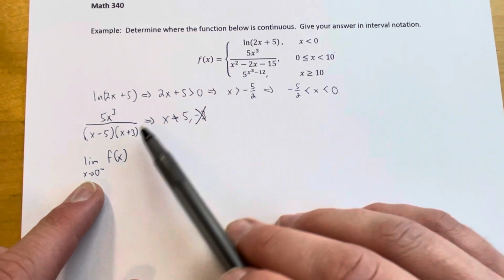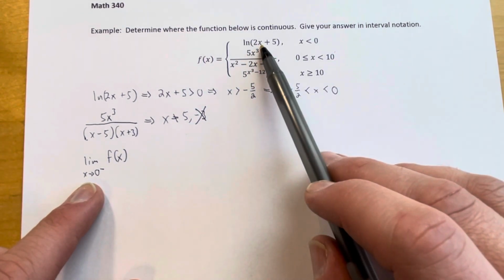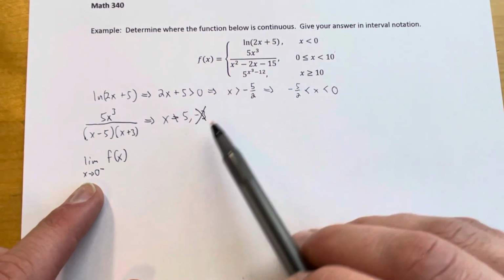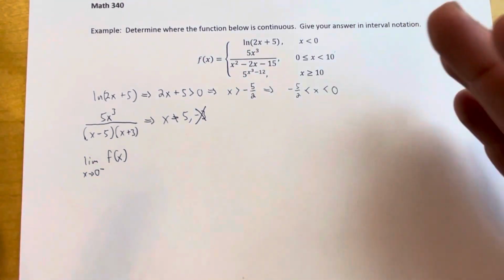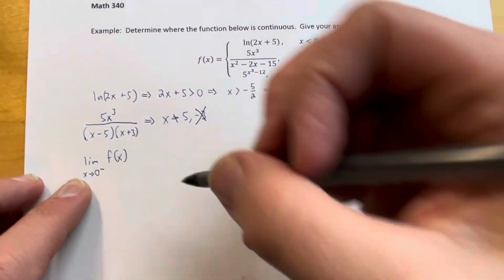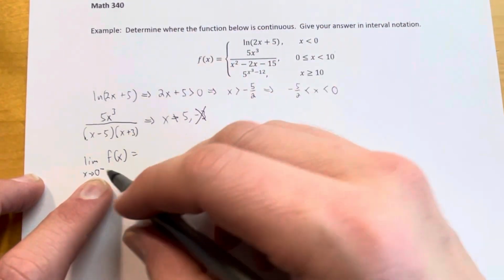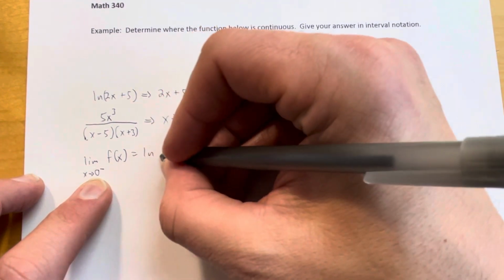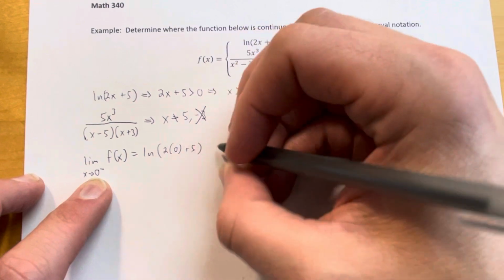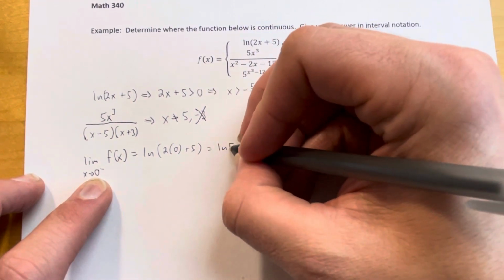And because 0 is in the domain of this function, notice if I were to plug 0 into this, I would get natural log of 5. We know with logarithms that we can use the direct substitution property to evaluate limits. So that means I can actually plug that 0 directly in to the natural log of 2 times 0 plus 5, and this gives me the natural log of 5.